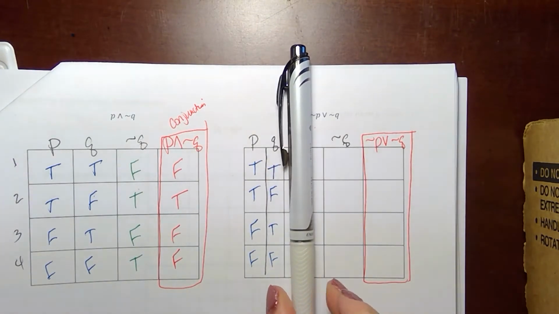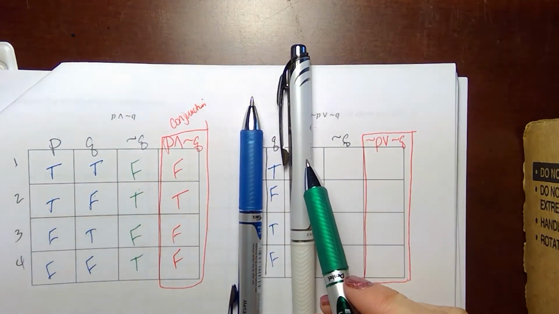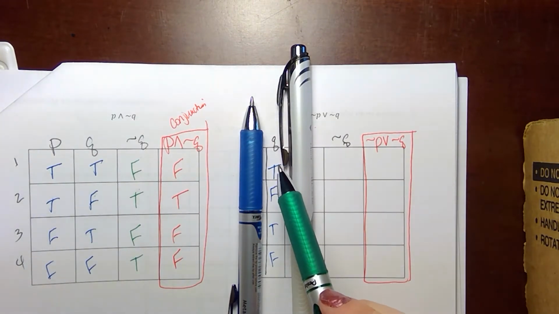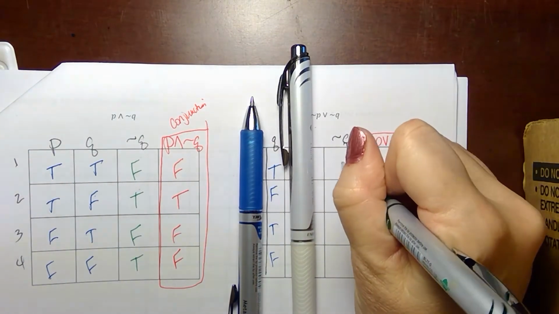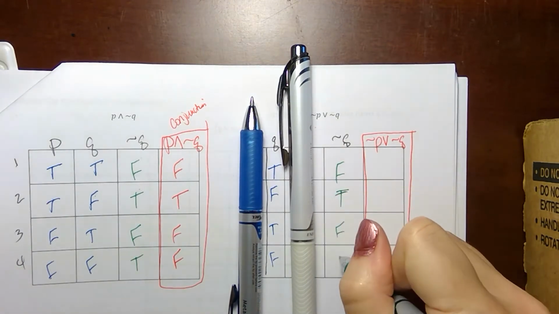Okay, now I need to get not Q. To get not Q, I need to look at Q. Negation changes the truth value. Where Q is true, false, true, false, not Q is the opposite. False, true, false, true.